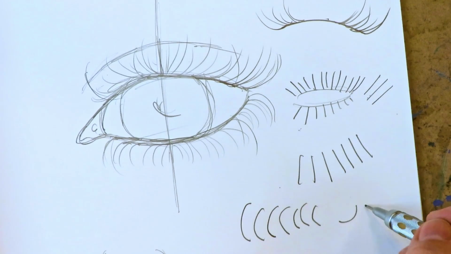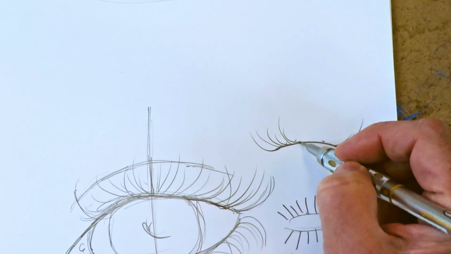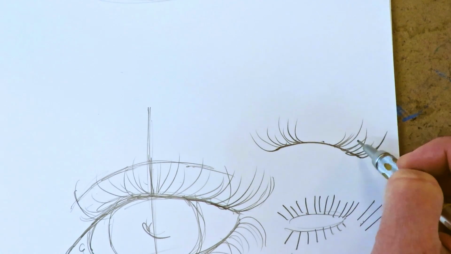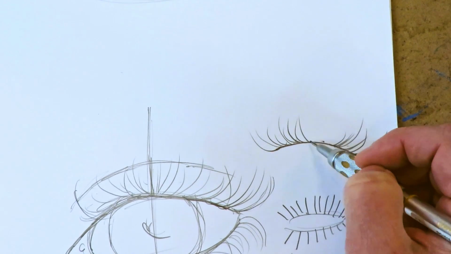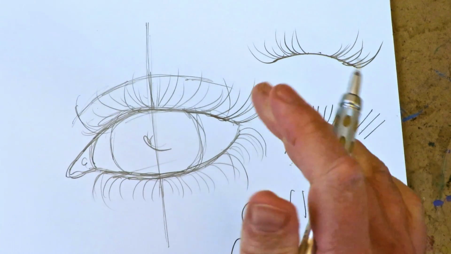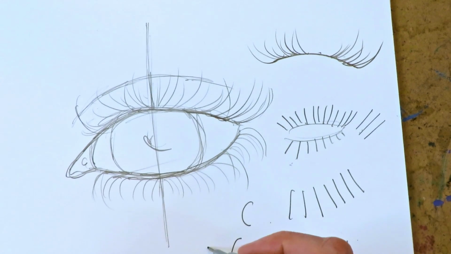And this flicking, where you have a lot of pressure at the base and then you flick, helps to create the illusion that this is a hair more than it's a letter C.